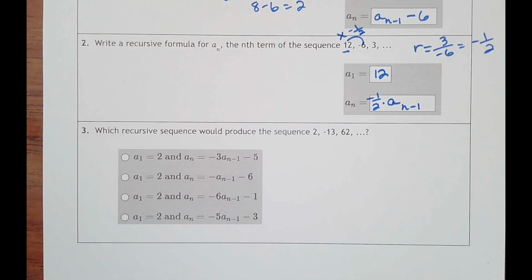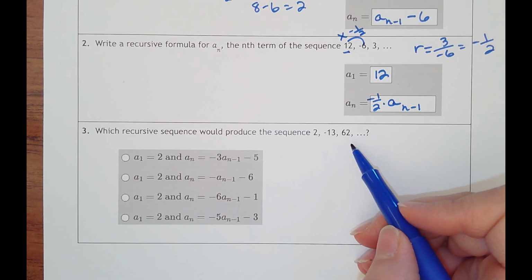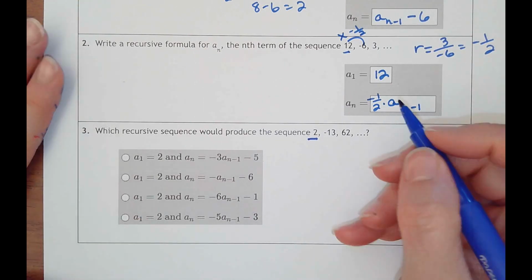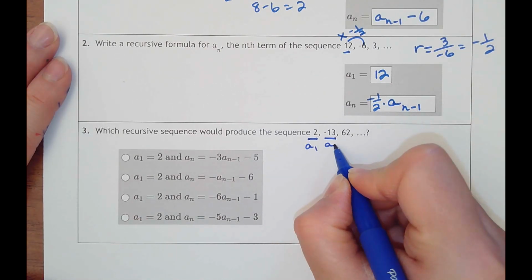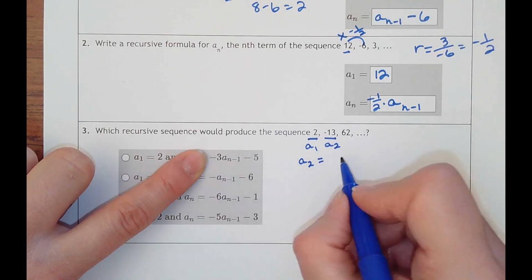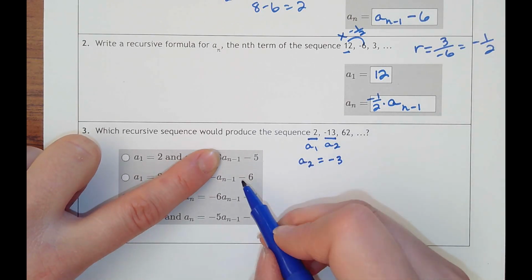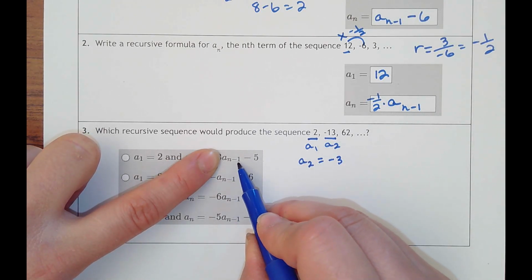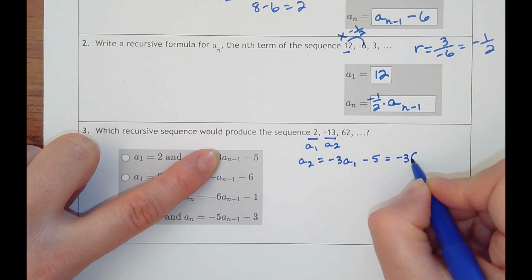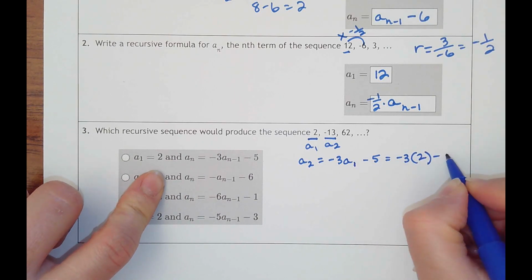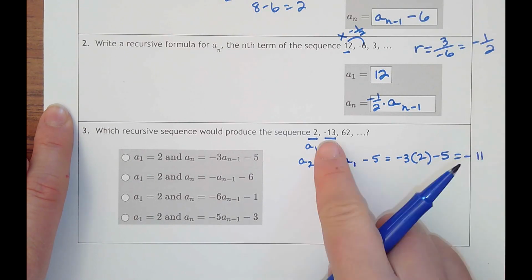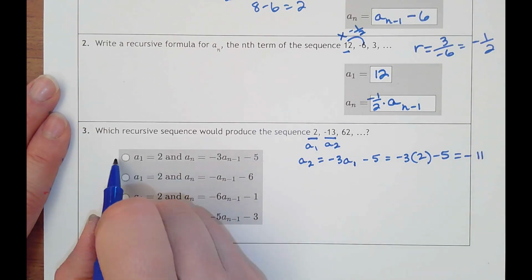It says, which recursive sequence would produce this sequence? Since it's multiple choice, I would just try them. They all tell you the first term is 2. Let's try finding a sub 2. So a sub 2 would equal negative 3 times a sub 2 minus 1, which is 1, the first term, minus 5. Well, negative 3 times the first term, which is 2, minus 5 would be negative 6 minus 5, which is negative 11. That is not what I was supposed to get, so it's not this one.